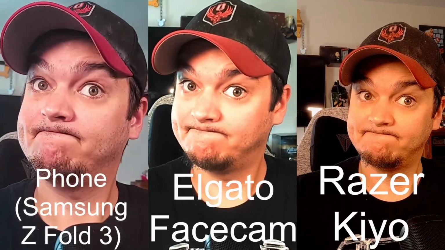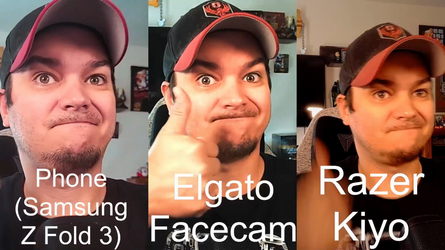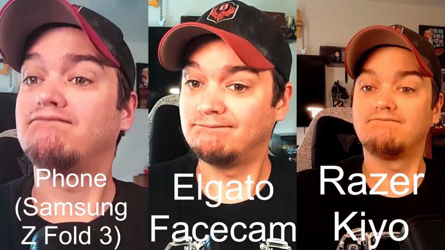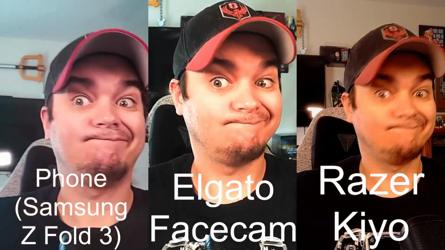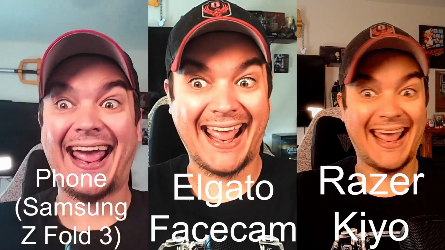So maybe you have a little bit better of a phone, like the one I use. This is a Samsung Z Fold 3. This is my phone. Now let me show you the quality difference between the Razer Kiyo, the Elgato Facecam, and the Z Fold 3. And as you can see, the Z Fold 3 actually keeps up really, really well with the Elgato Facecam and blows away the Razer Kiyo.